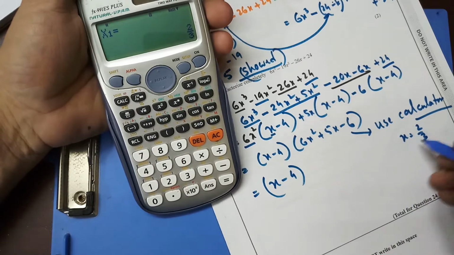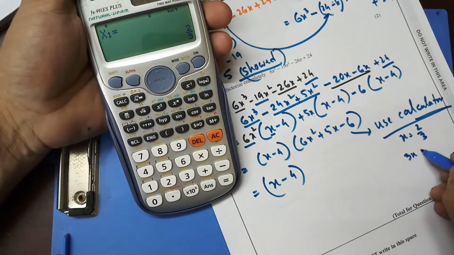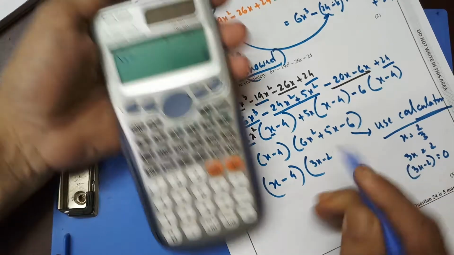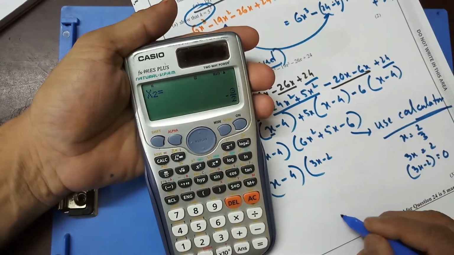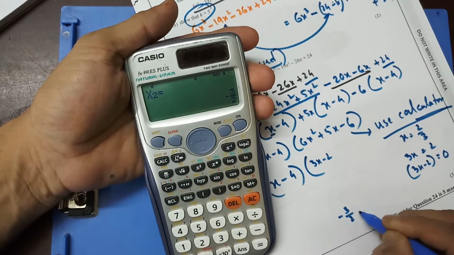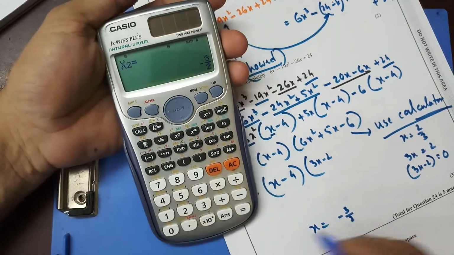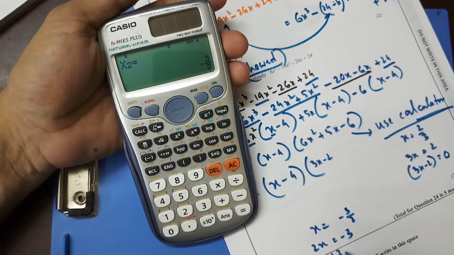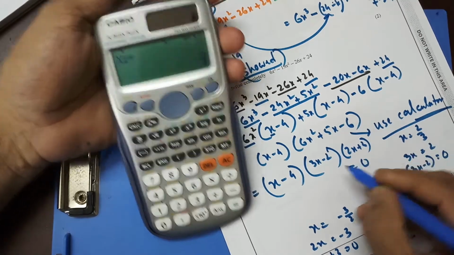I'm going to write down this one in this format. This is going to be 3x equal to 2, so 3x minus 2 equal to 0. So another factor is 3x minus 2, and then another one: x equal to minus 3 by 2. So 2x equal to minus 3, so 2x plus 3 equal to 0.